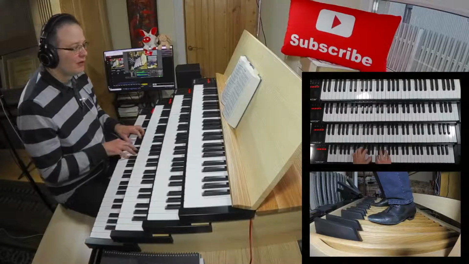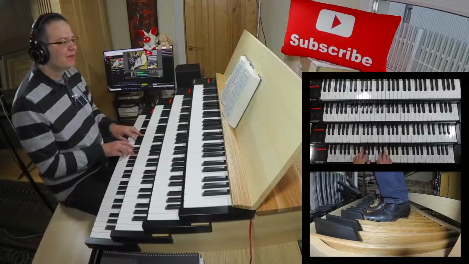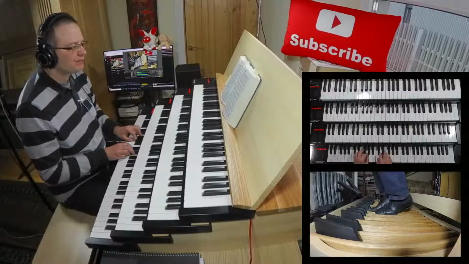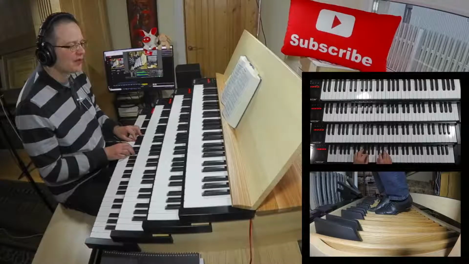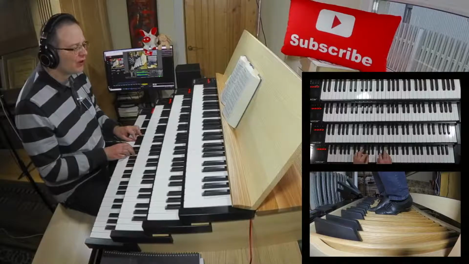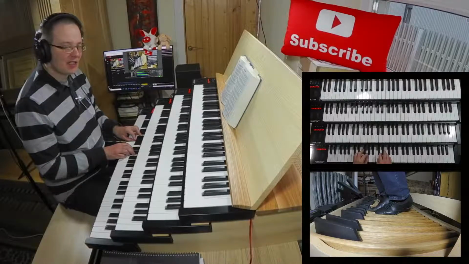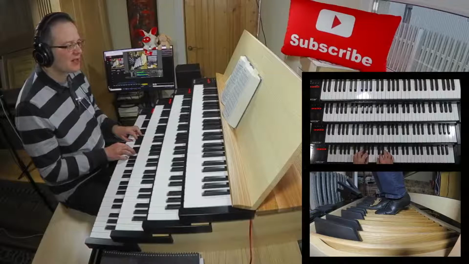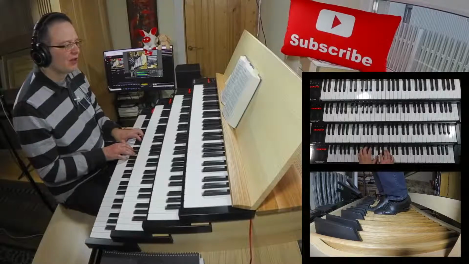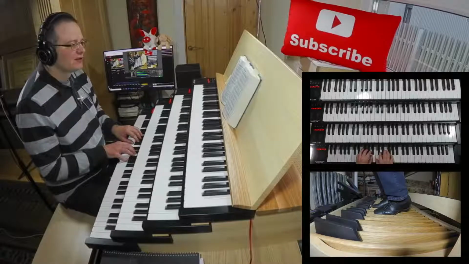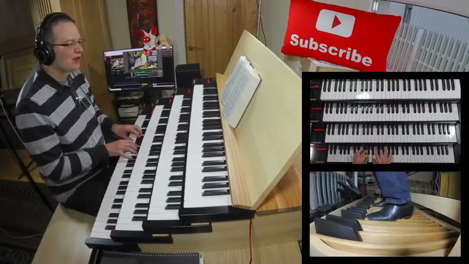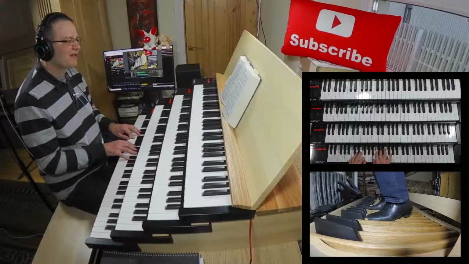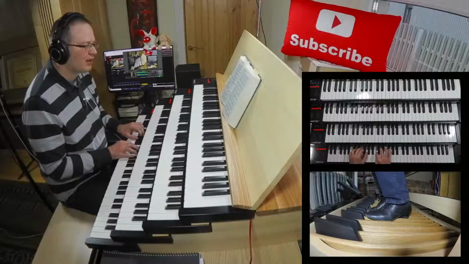Now tonic, dominant, and this dominant becomes the tonic in the new key, C major. Dominant 6 chord, tonic, tonic 6 chord, dominant, dominant 7th, tonic.